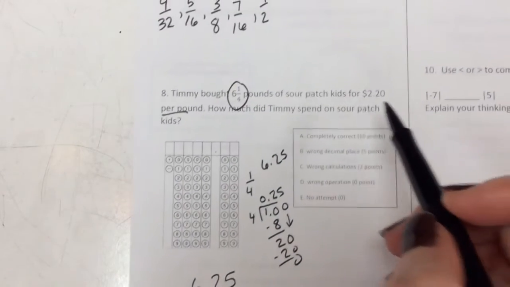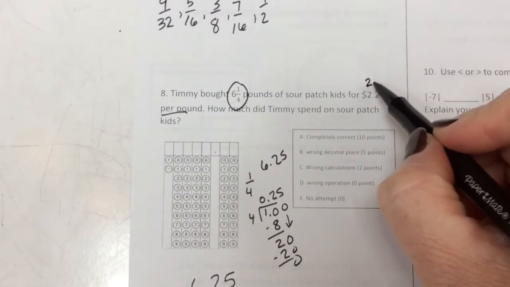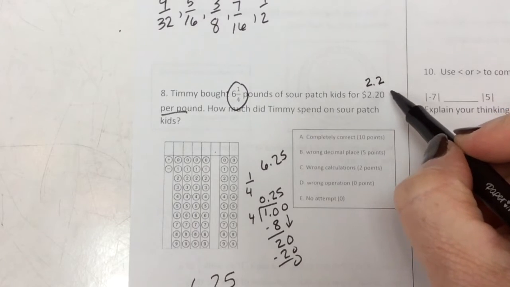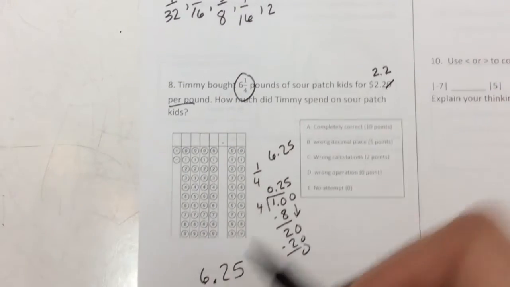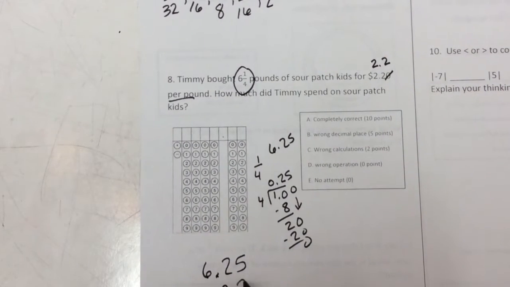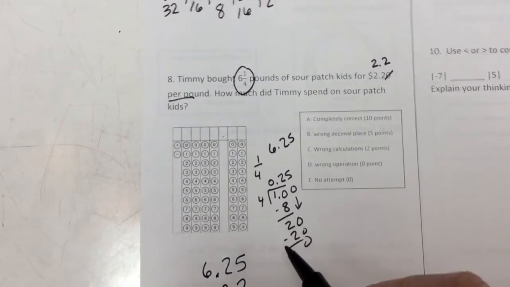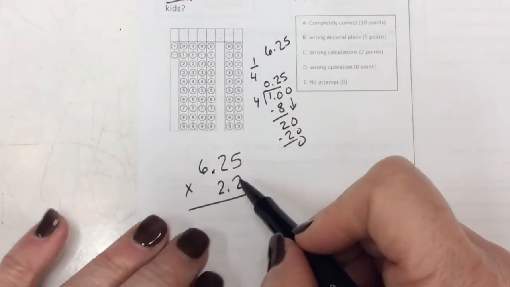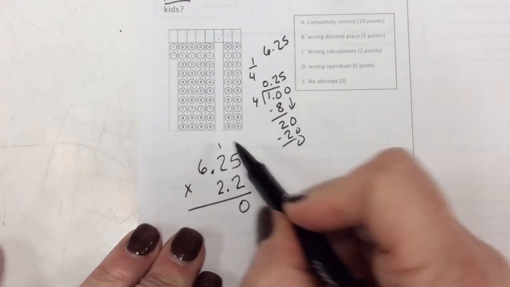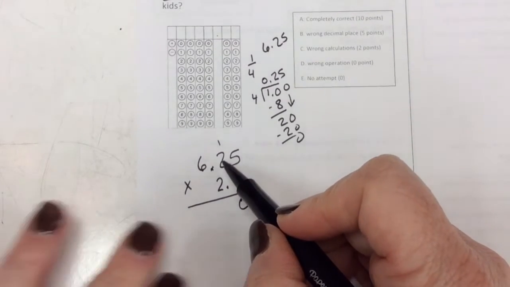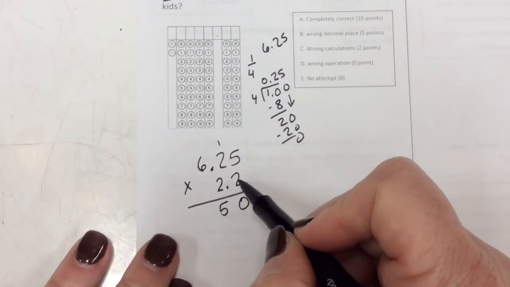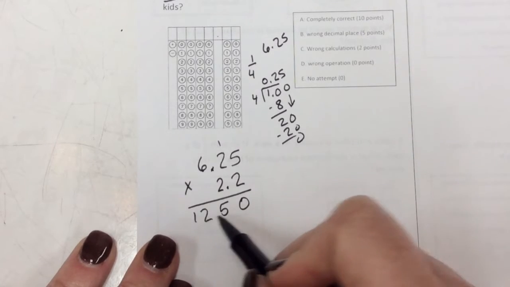Okay, so 6.25 pounds times... Now this $2.20 is the same thing as 2.2. That 0 is after the decimal, so I'm going to get rid of that. It's just going to make it easier for me. Now, I'm going to multiply these. 2 times 5 is 10 and carry the 1. 2 times 2 is 4, plus 1 is 5. 2 times 6 is 12.